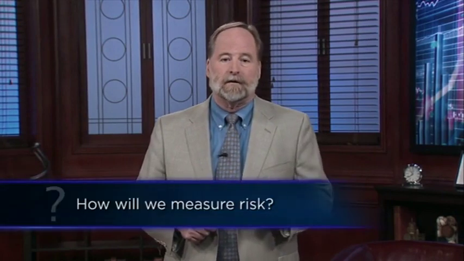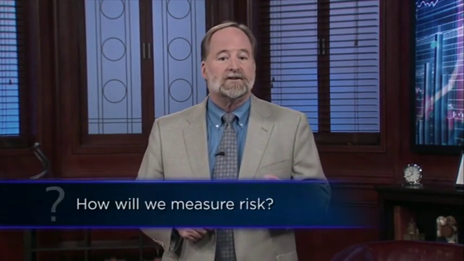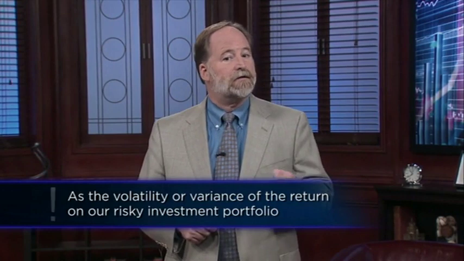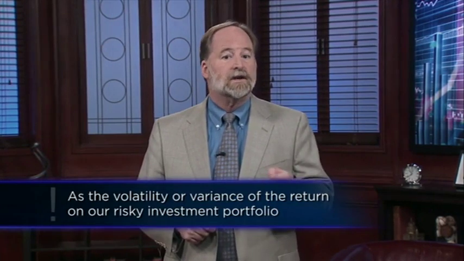Okay, so what's next? If the market portfolio is the optimal portfolio, then we can ask, what is the risk of an individual security in the context of the best portfolio you can hold? Okay, so how are we going to measure risk? I suggest we measure it as the volatility or the variance of the return on your risky investment portfolio. The risky investment portfolio is what generates all of the variation in your wealth. That's risk.